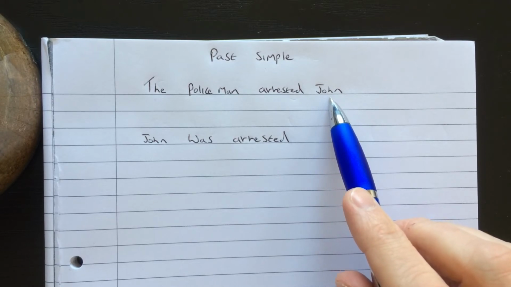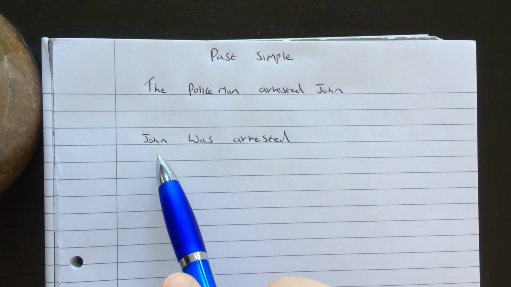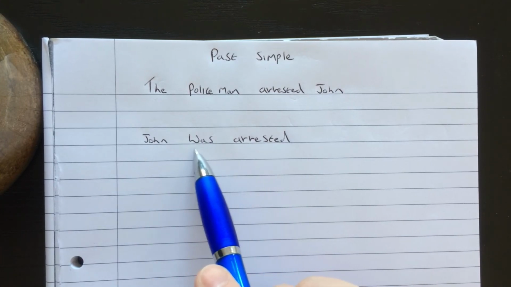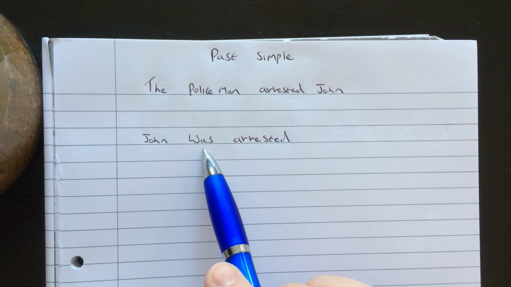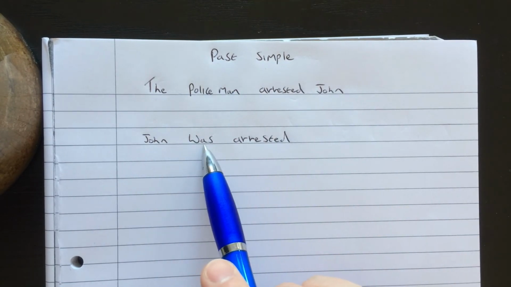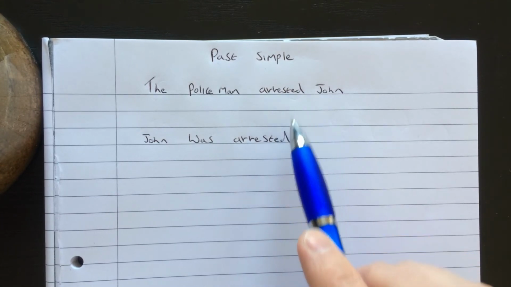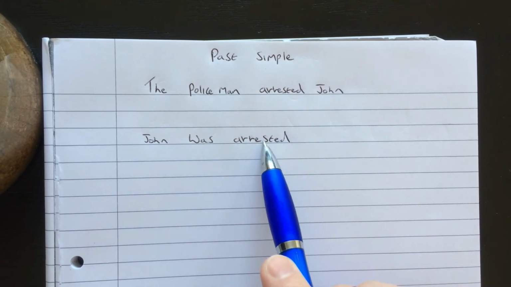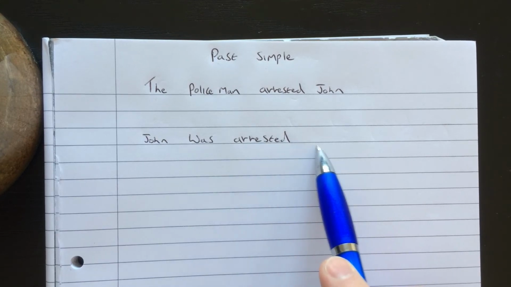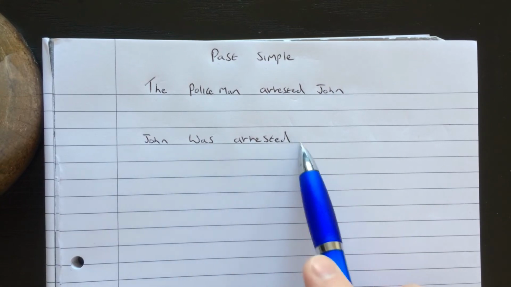Now, to turn this into the passive voice, we would put John as the subject. So John plus the verb to be, which we've conjugated to the past simple. So John was, and then we have the past participle of the active verb. John was arrested. There's no need to say by the policeman because it's obvious. There's only policemen who arrest people.